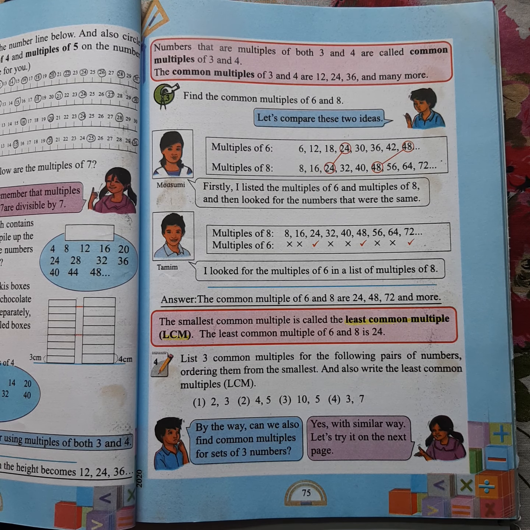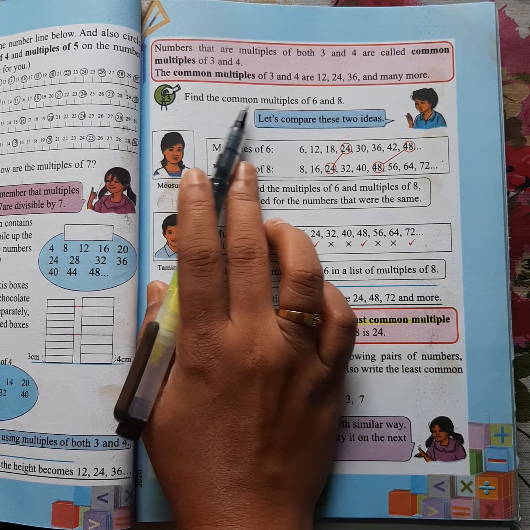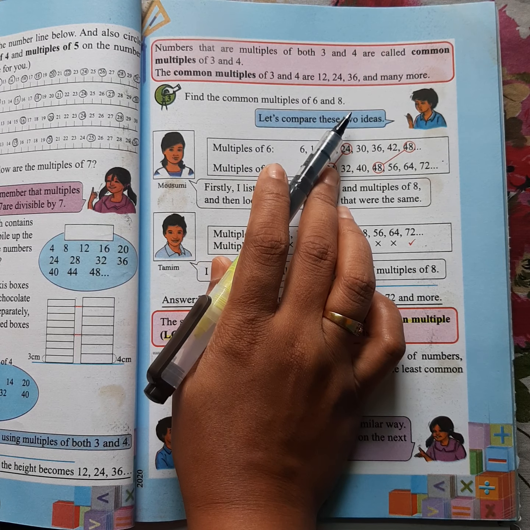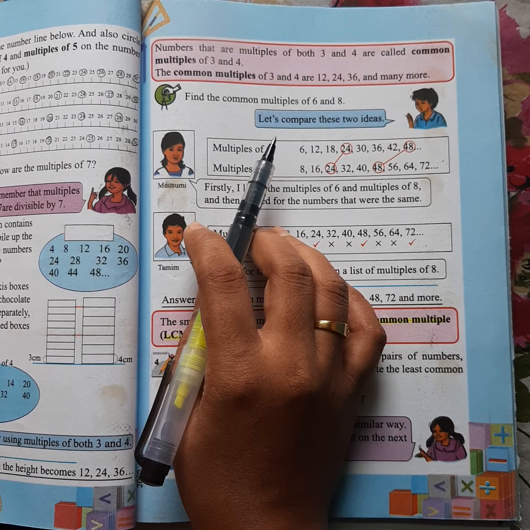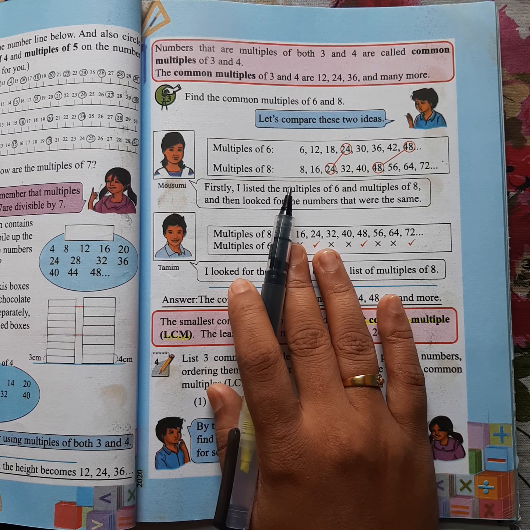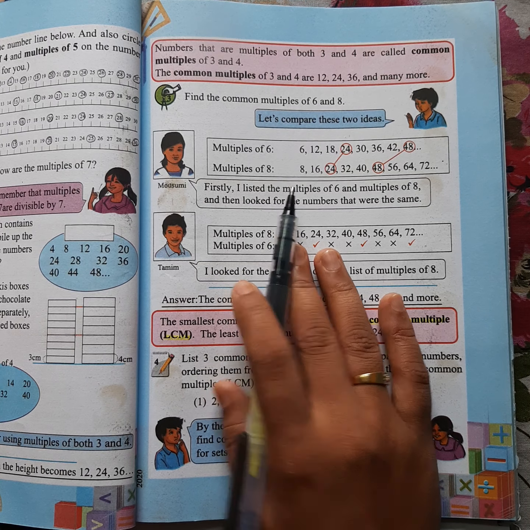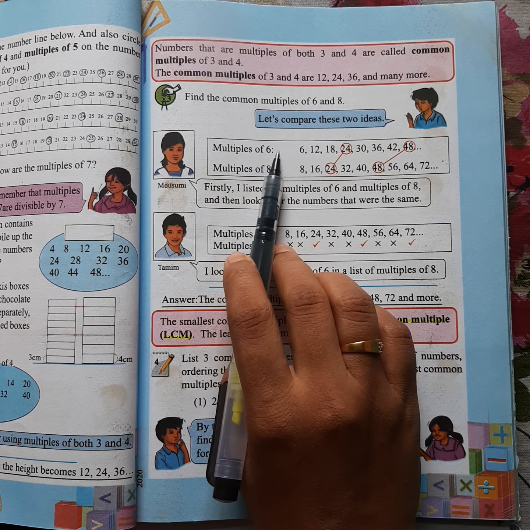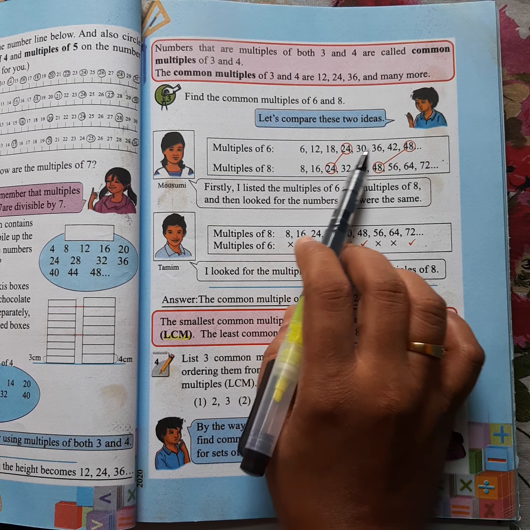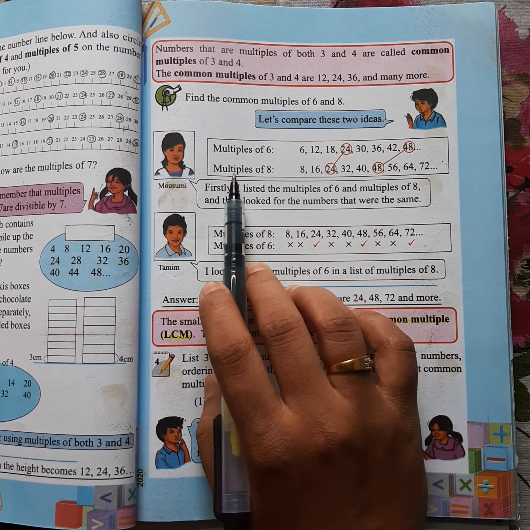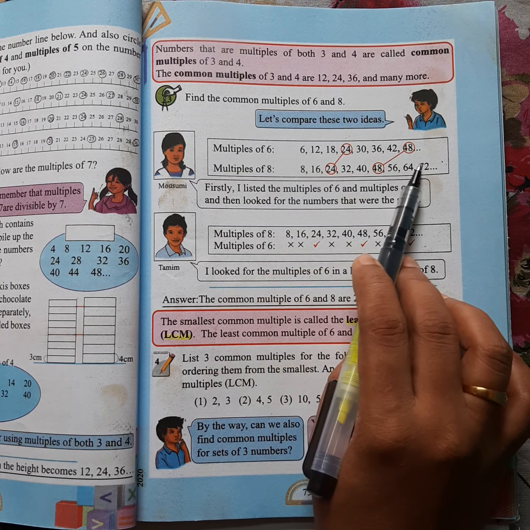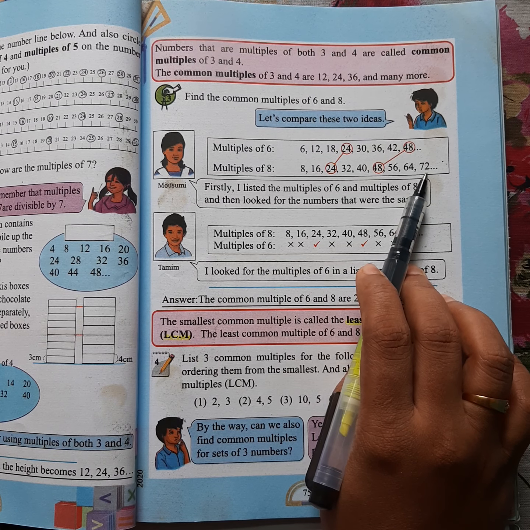So from green 3 you can see that we have to find out 3 common multiples of 6 and 8. For 6 and 8 we are going to do multiples, and from them we are going to find out common multiples. You can see that the multiples of 6 are all written over here, and again they have written down the multiples of 8.